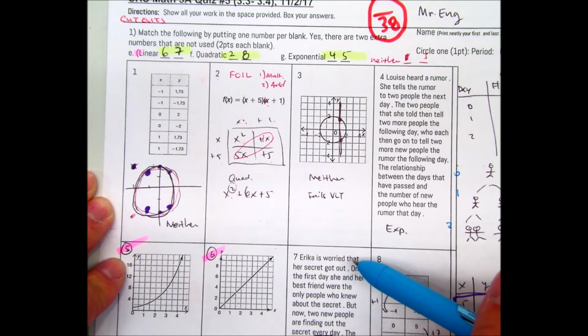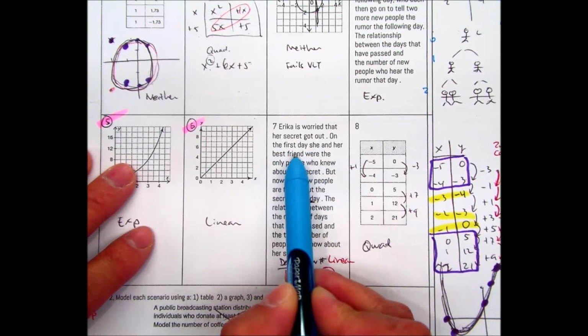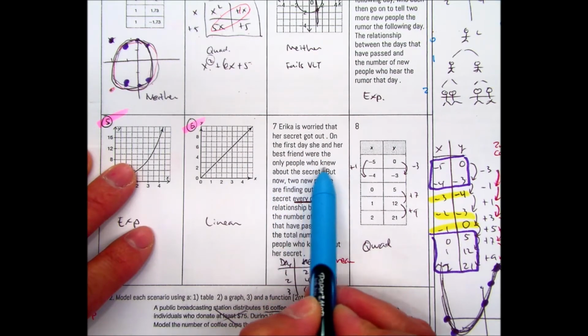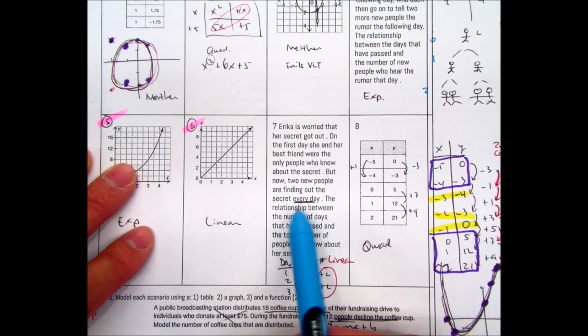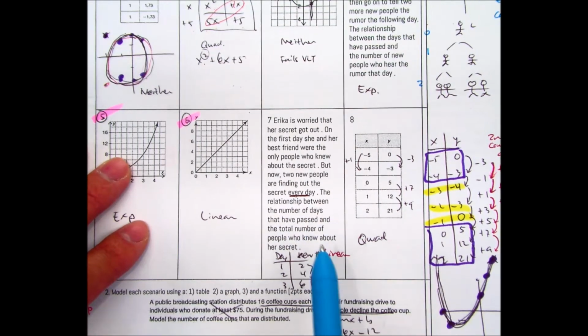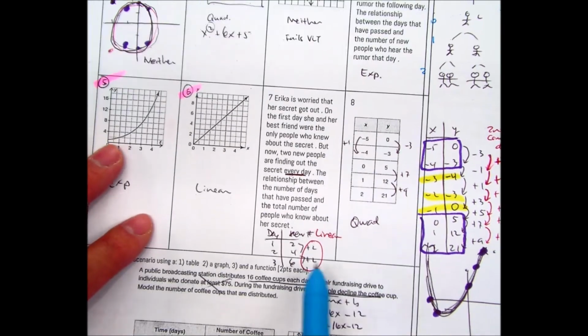Number 7, Erica is worried that her secret got out. On the first day, she and her best friend were the only people who knew about the secret, but now 2 new people are finding out the secret every day. Every day is a key word. The relationship between the number of days that have passed and the total number of people who know about her secret. You're basically here, the 2 new people, that's adding every day. That's just linear, first common difference.